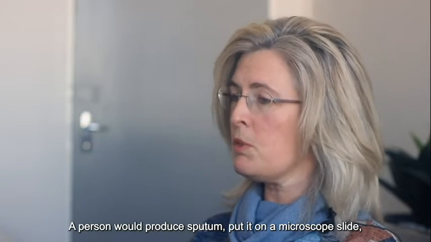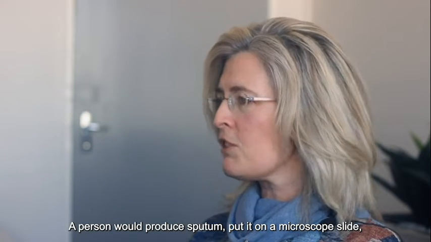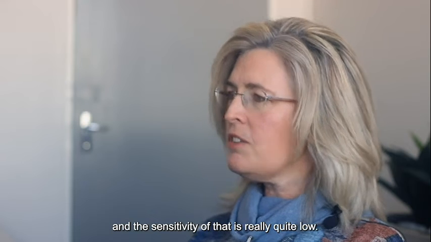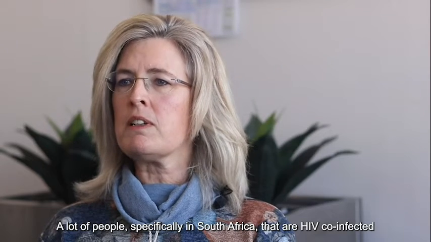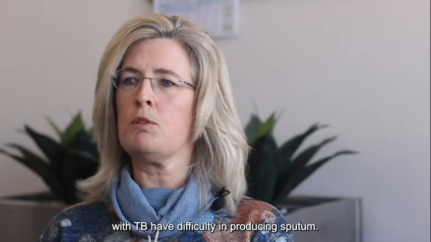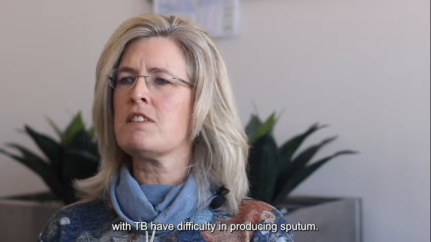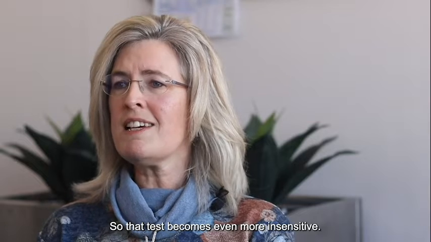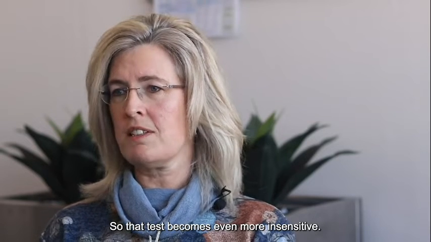A person would produce sputum, put it on a microscope slide, and the sensitivity of that is really quite low. And a lot of people, specifically in South Africa, that are HIV co-infected with TB, have difficulty in producing sputum. So that test becomes even more insensitive.